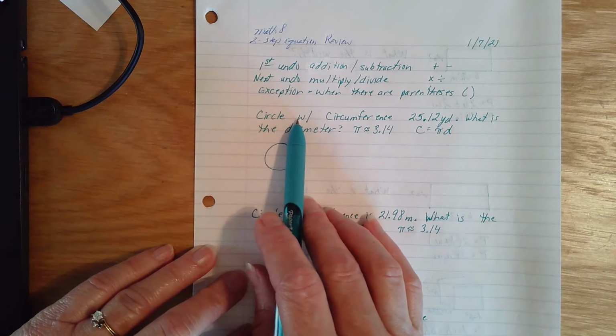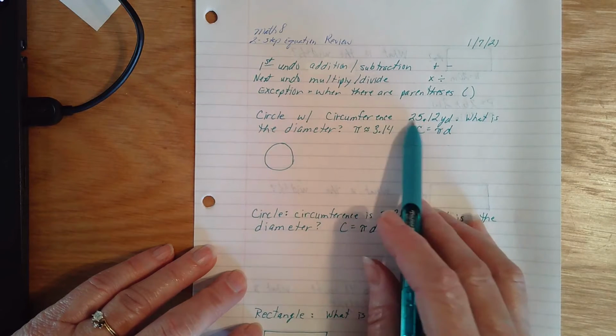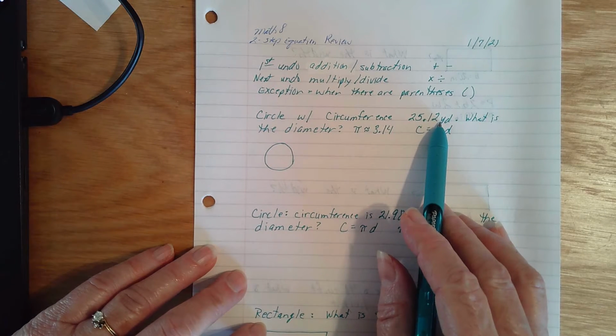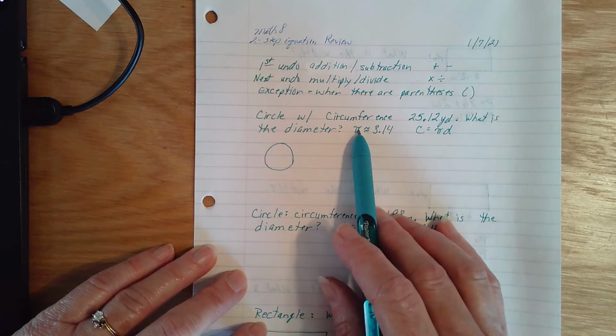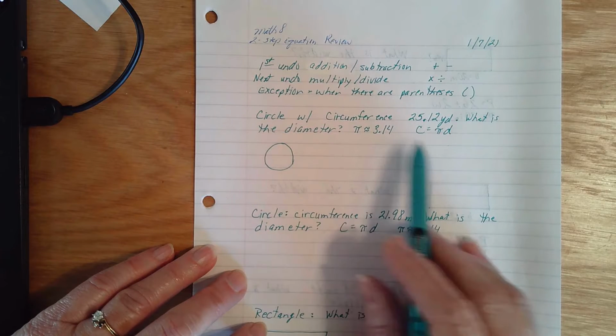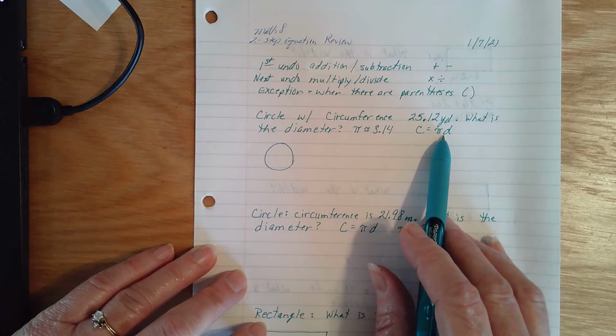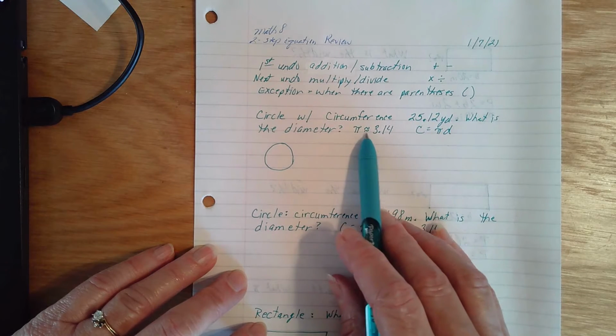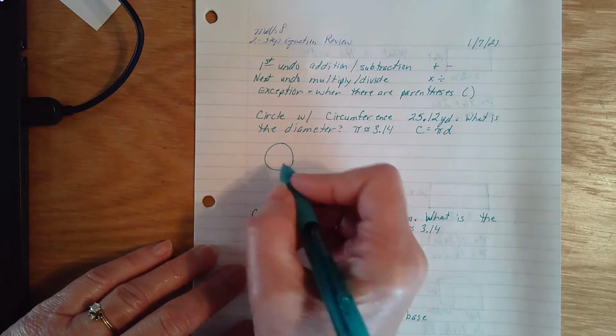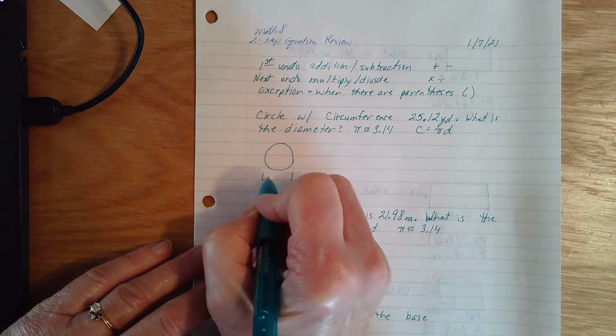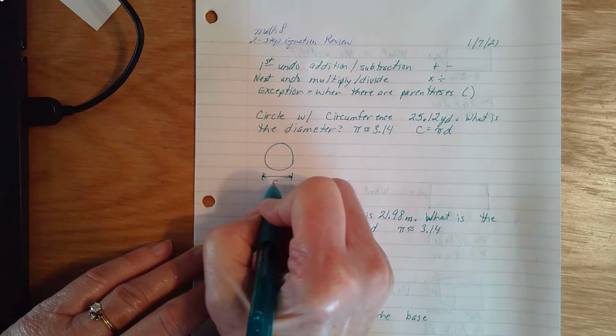So what do I do if I have a circle with a circumference of 25.12 yards? What is the diameter is our question. The formula is circumference is pi times diameter. Pi is approximately 3.14. So I'm looking for this distance across, which is my diameter.